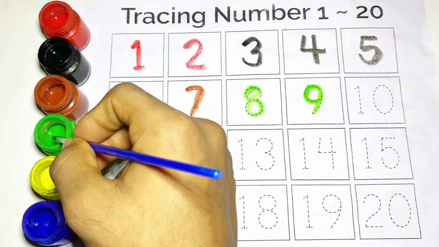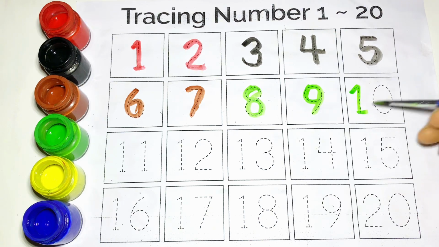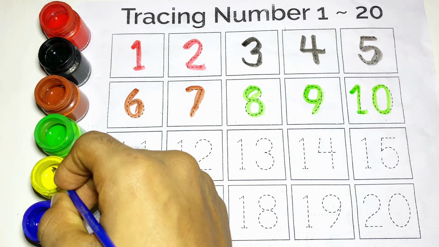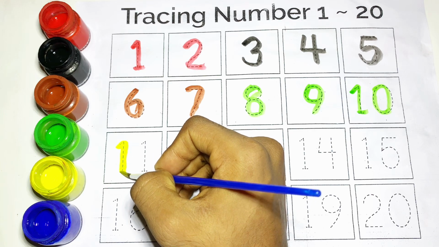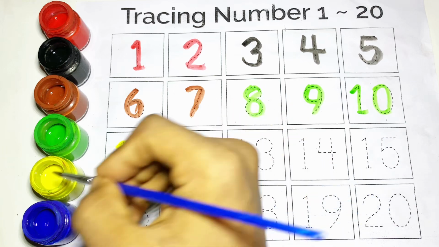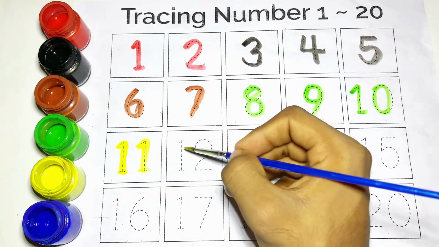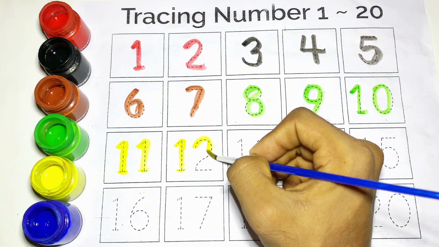Kids, again use green color and draw 10, the numbers of 10. Kids, now you draw 11, the numbers of 11, and use yellow color. 12, the numbers of 12, and again use yellow color.